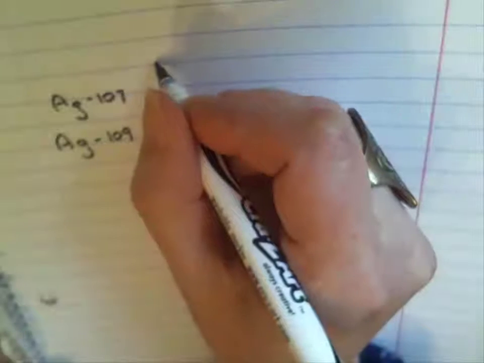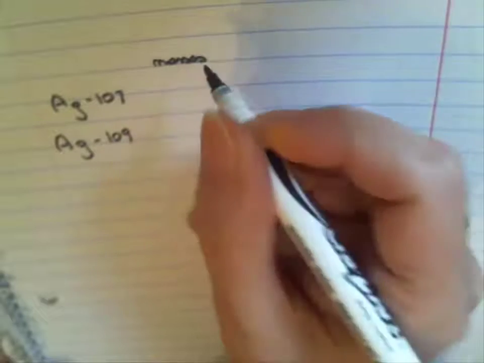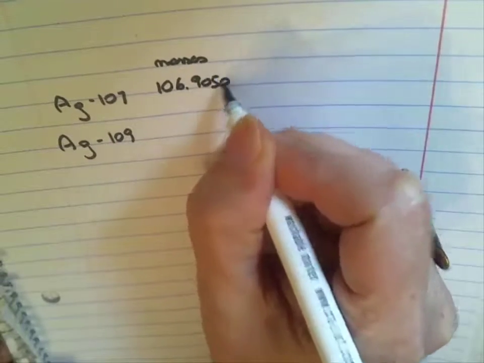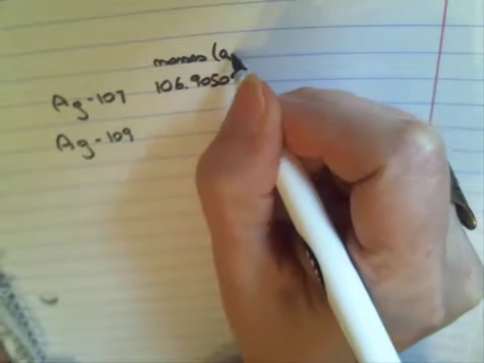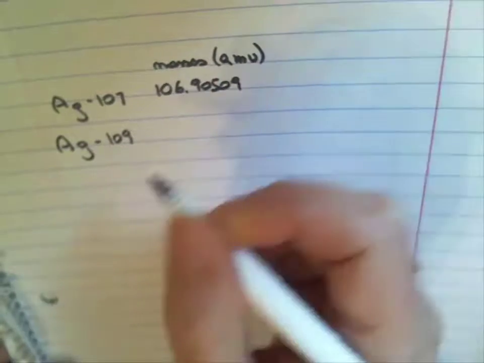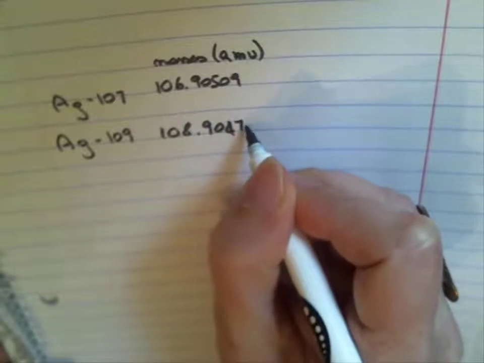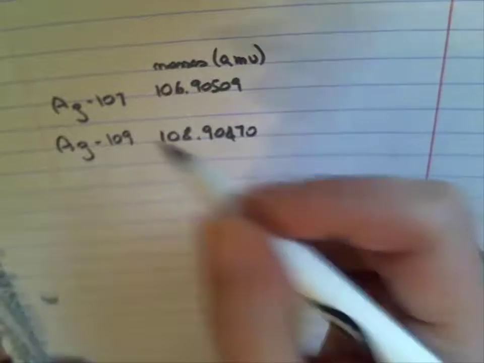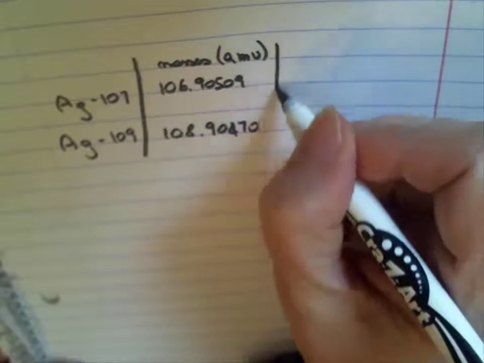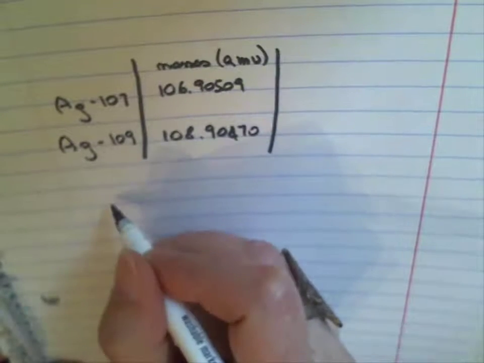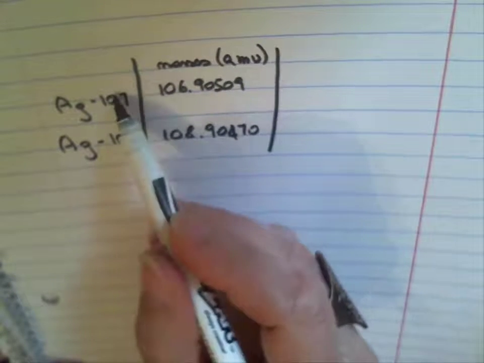The masses of these isotopes are respectively 106.90509 AMU and 108.90470 AMU. The abundances are respectively 51.86% and 48.14%.